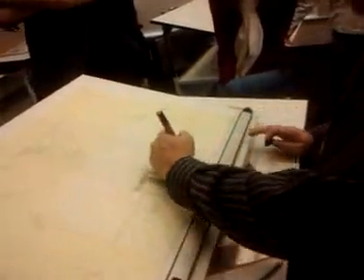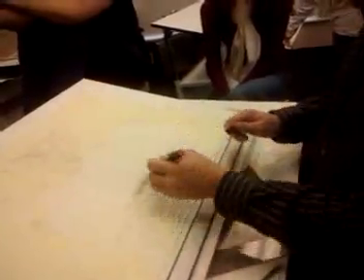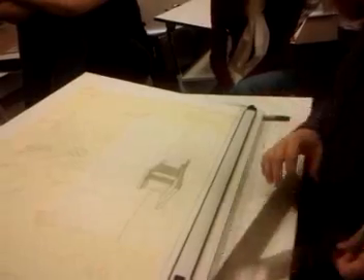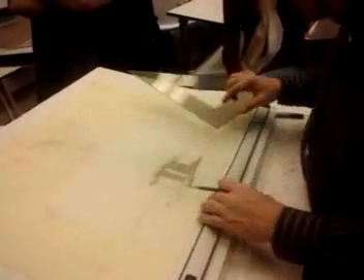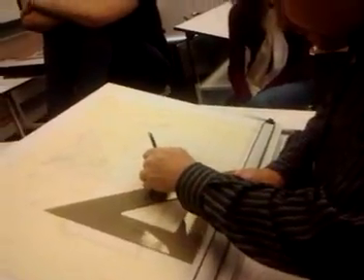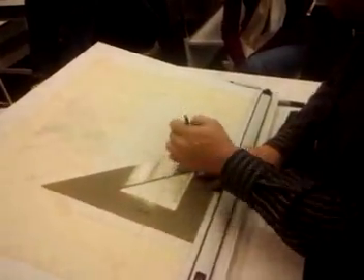And then now I have to do the roof line. This roof. So again, I will come out at a 45-degree angle.